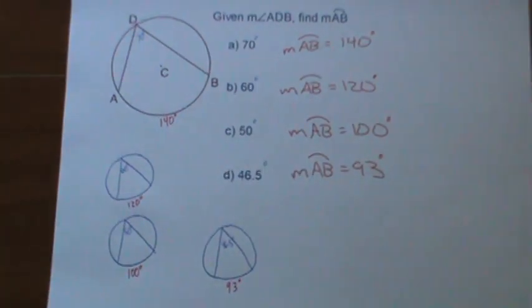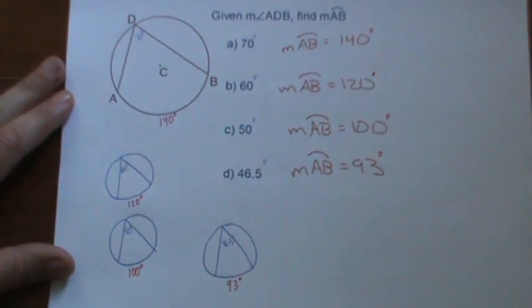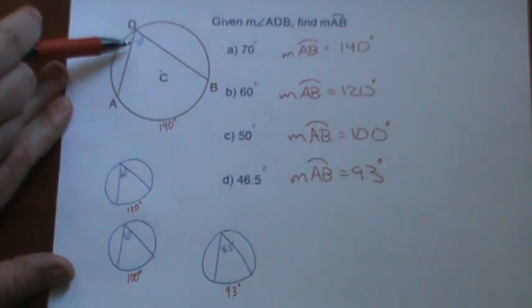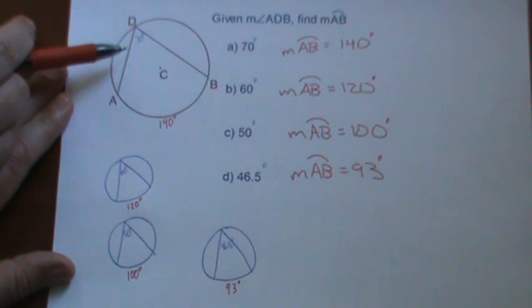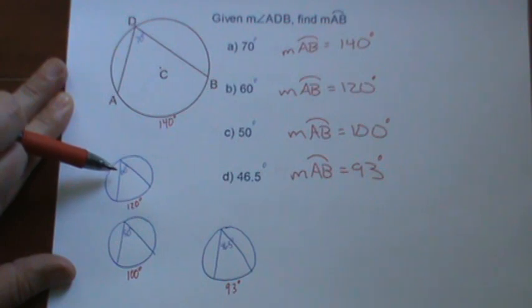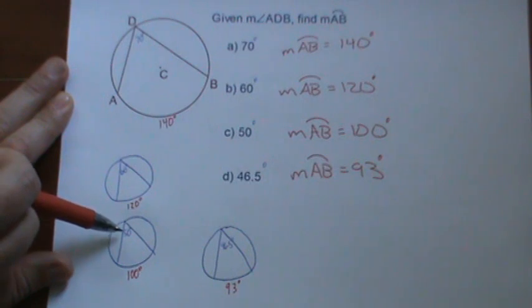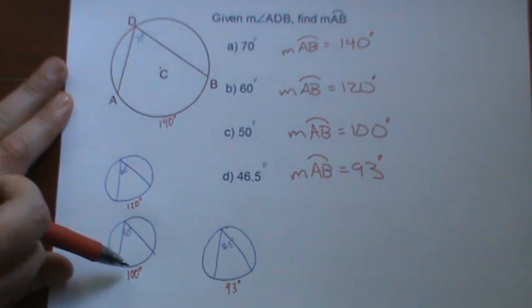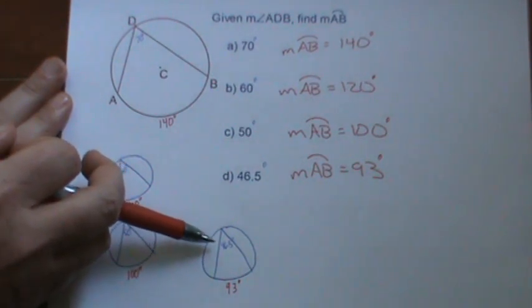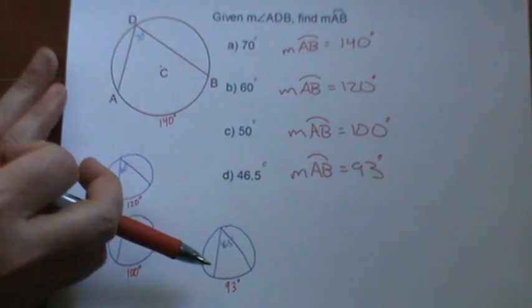We could be given the measure of the inscribed angle and asked to find the measure of the arc. So if we're given the measure of the inscribed angle and we have to find the measure of the arc, we double the measure of the angle. So if I'm given that the inscribed angle measures 70 degrees, the intercepted arc is 140 degrees. If I'm given the measure of the inscribed angle 60 degrees, I double it to get 120 degrees for the arc. If I'm given the measure of the inscribed angle is 50 degrees, I double it to get the measure of the arc to be 100 degrees. If I'm given the measure of the inscribed angle is 46.5 degrees, then I can double that and determine that the measure of the intercepted arc is 93 degrees.